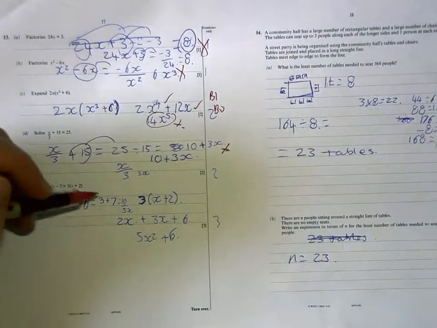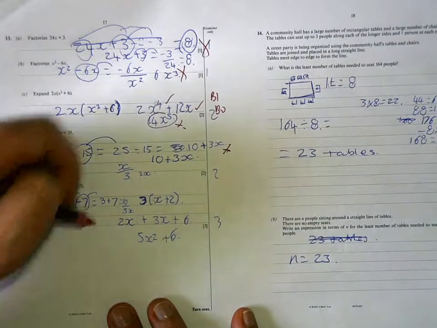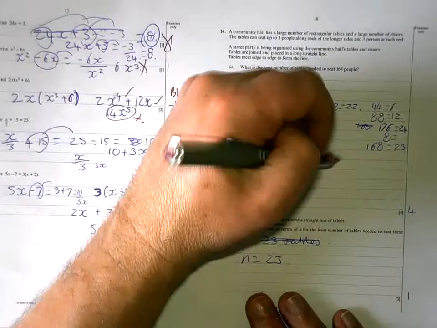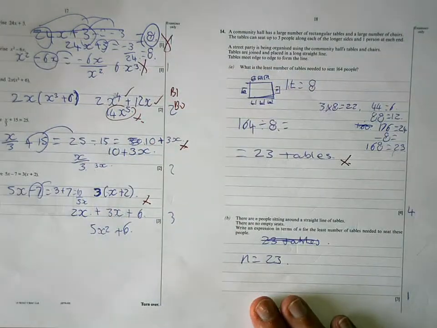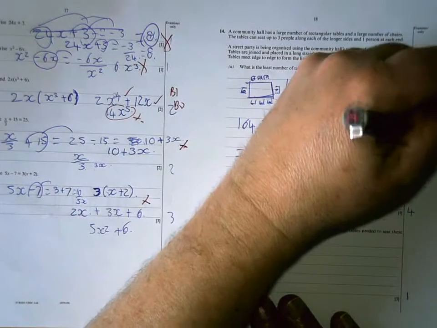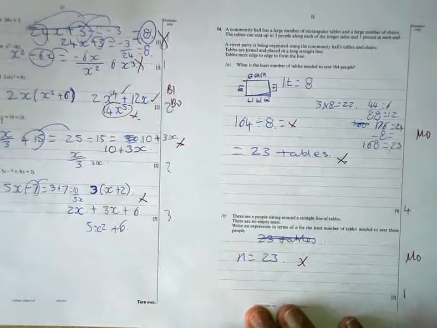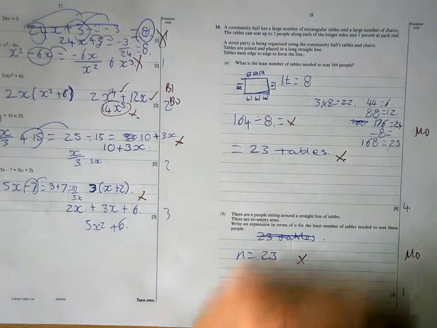We will be good doing some algebra like that this week. And that's wrong as well. 23 tables isn't right. And that's not how you do it. And that's not right either. Again, this is one to watch me explain on the video clip.